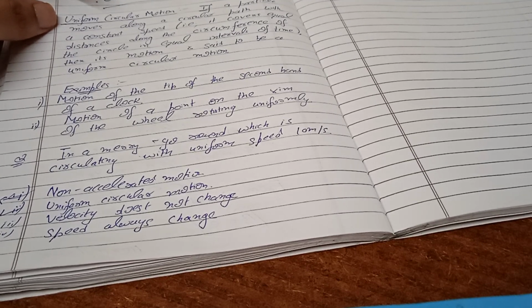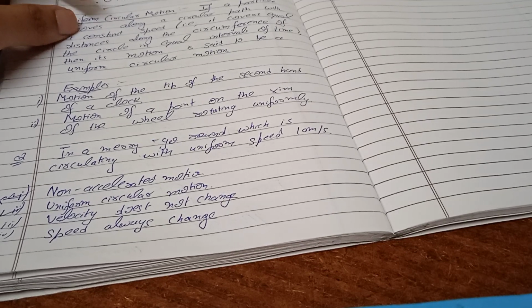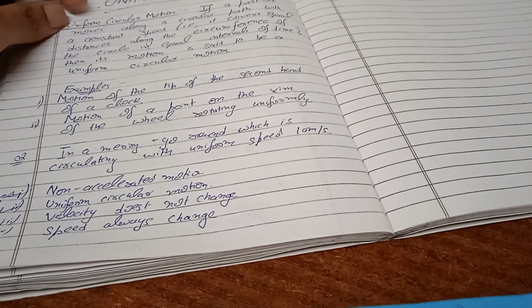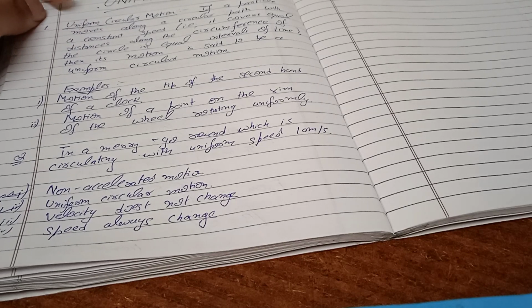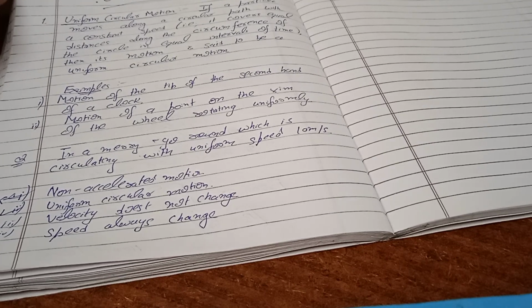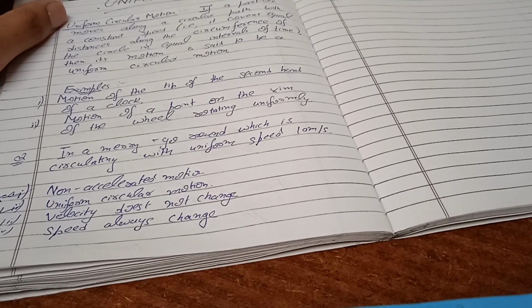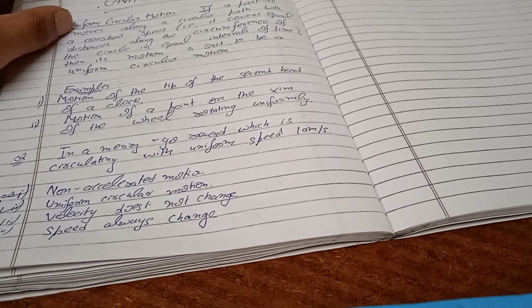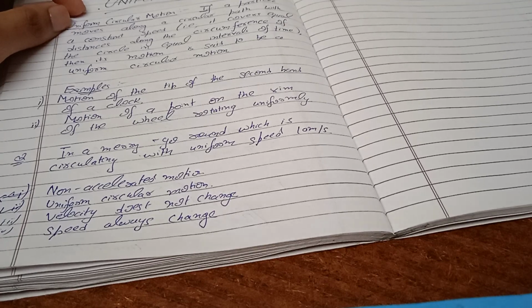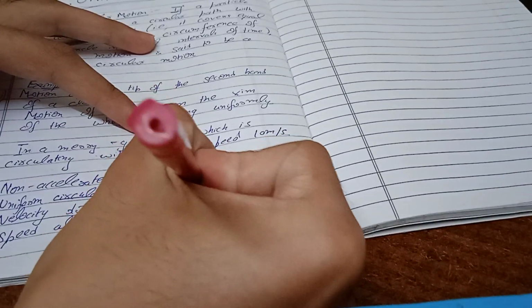Acceleration is a vector quantity, and therefore acceleration also changes as direction changes. Since velocity changes in a uniform circular motion because direction is changing, and velocity or any vector has two components, one direction and one magnitude, if any of these changes, the physical quantity will automatically change. So velocity changes due to change in direction, and hence acceleration is also changing. Uniform circular motion is an accelerated motion.